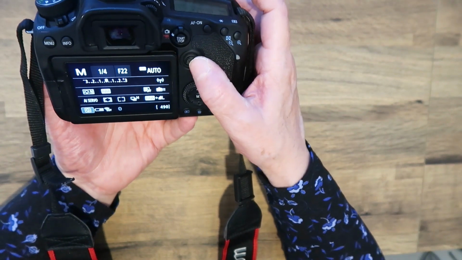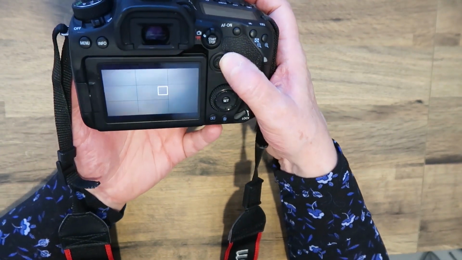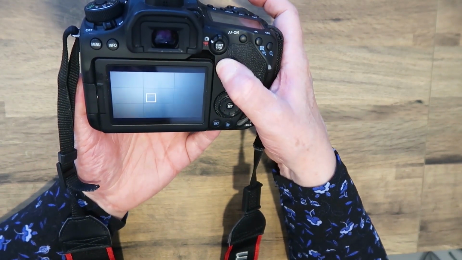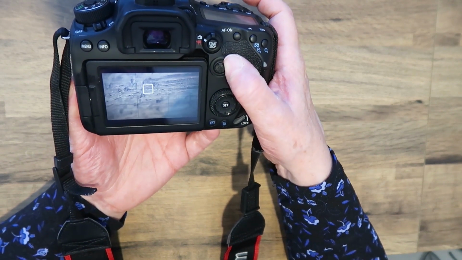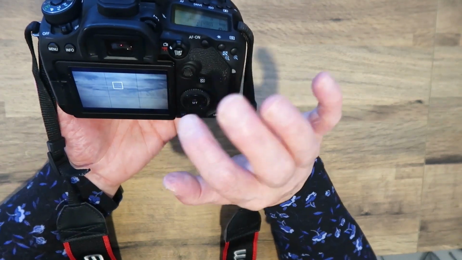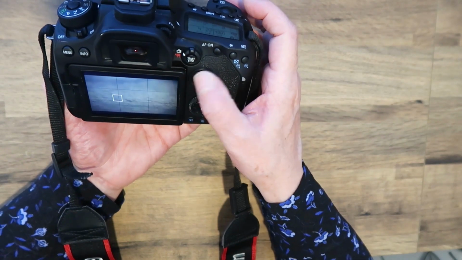So if you were in live view, you can move this around, like using it like a joystick. You can move it in different directions to get the place you want to focus on. Or you can just tap the screen as well. You don't have to use that.